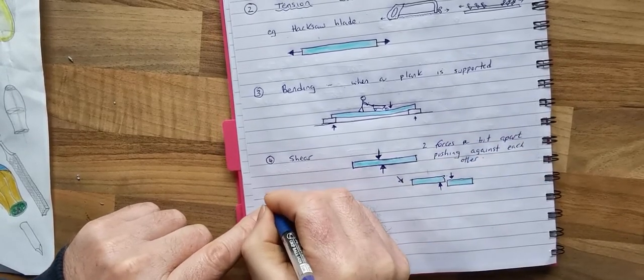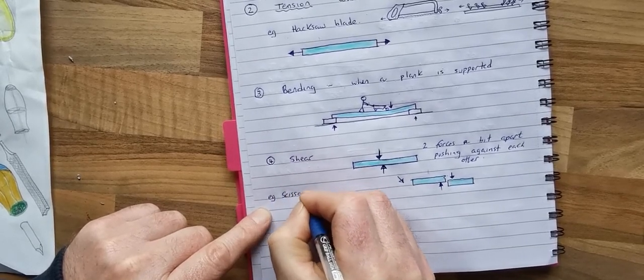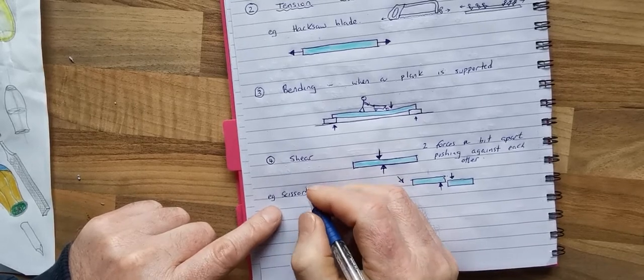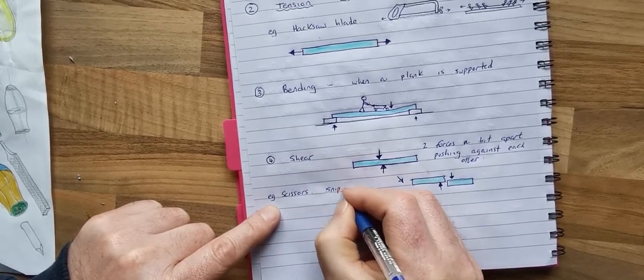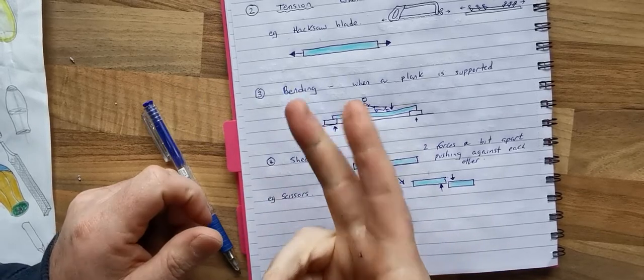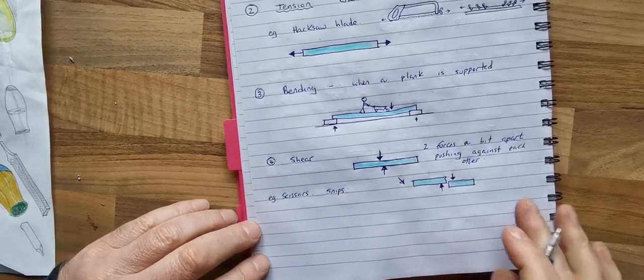So our examples then is a scissors or what's called a snips. It's like a scissors for cutting metal.